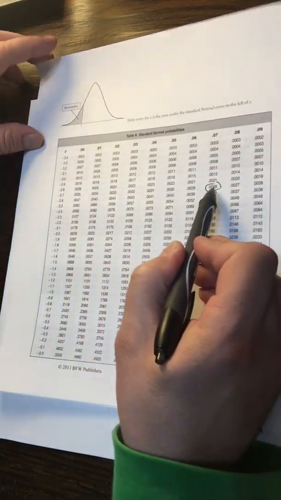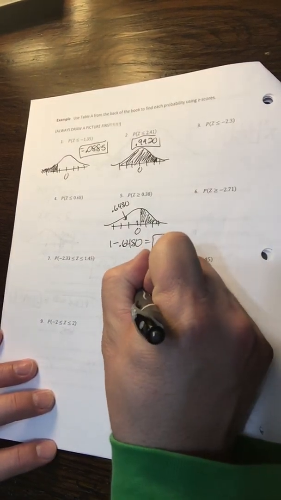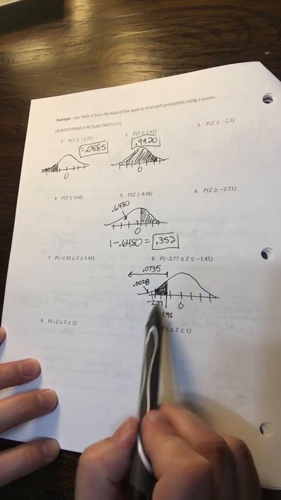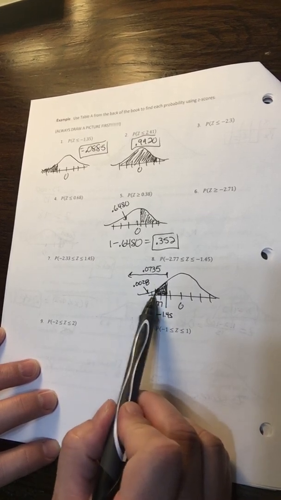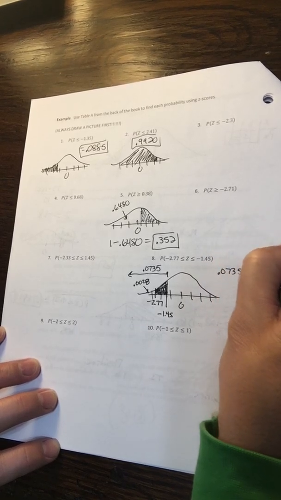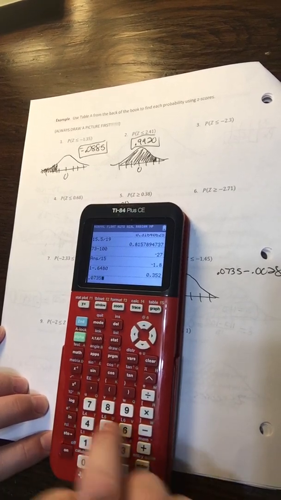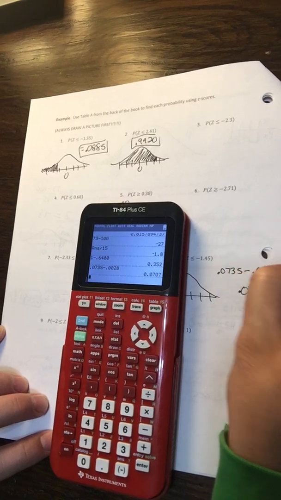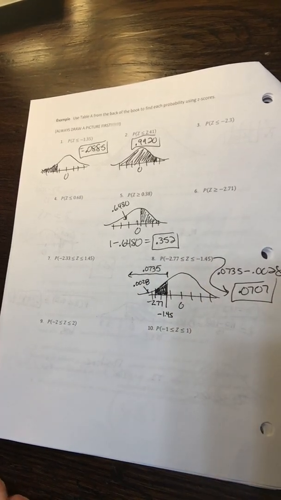Negative 2.77 is 0.0028. So this little guy right here is 0.0028. So if I really do want the area in between these two z values, I got to take this 0.0735, which is too big, subtract the 0.0028, and get my answer. 0.0735 minus 0.0028. Get my calculator. And I go 0.0735 minus 0.0028. And I get 0.0707. That probability is equal to 0.0727.